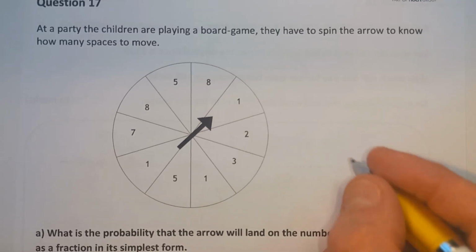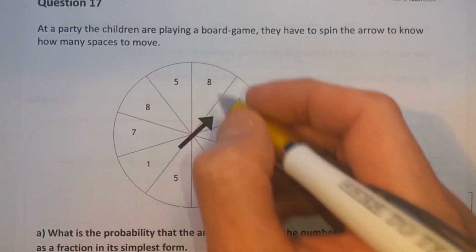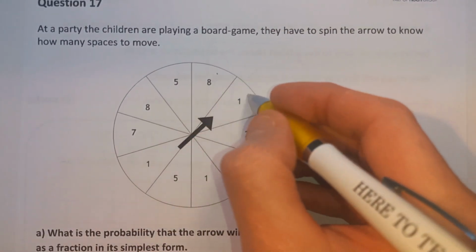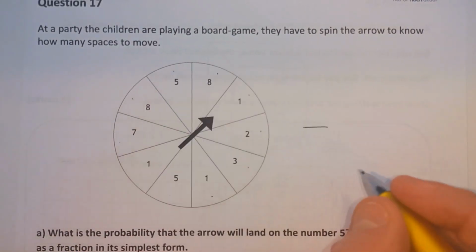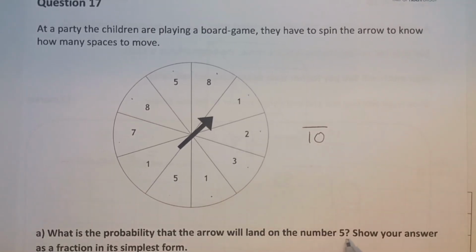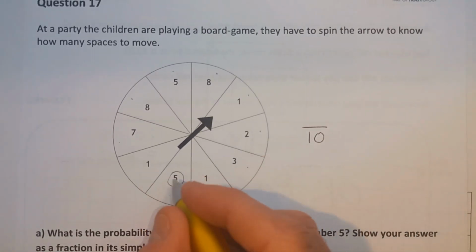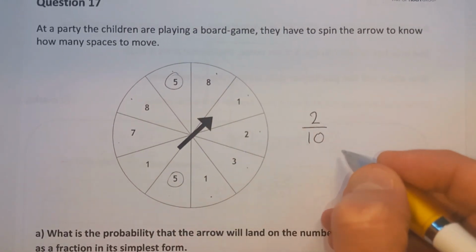Okay, well, let's start off with the denominator. How many possible outcomes are there? So how many spaces? Well, we've got 1, 2, 3, 4, 5, 6, 7, 8, 9, 10. So it's going to be out of 10. How many of them are the number 5? Well, we've got 1, 2. So it's 2 out of 10.